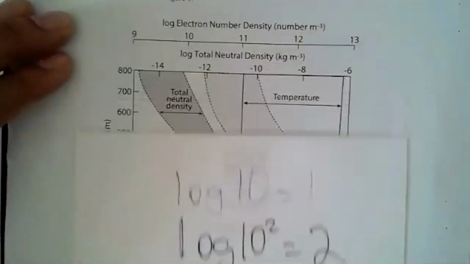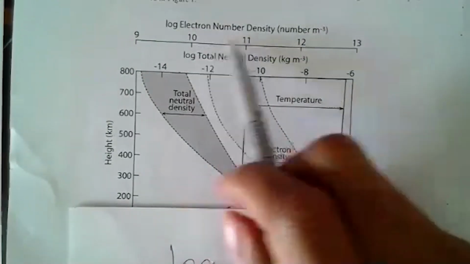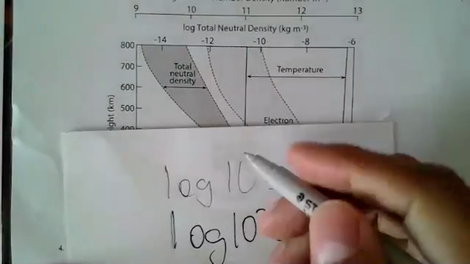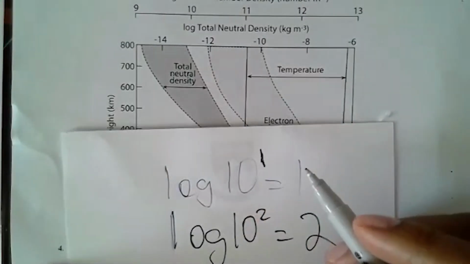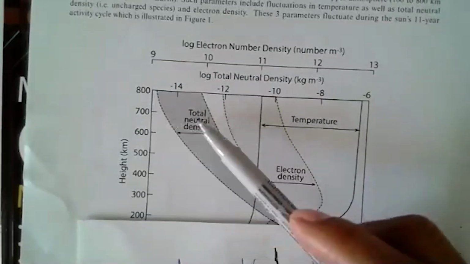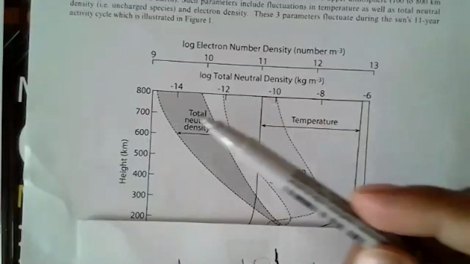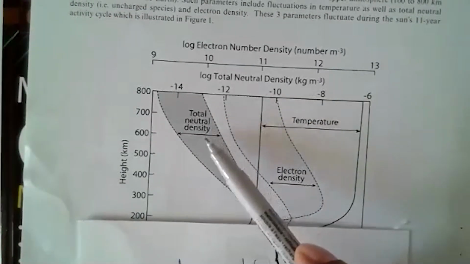Okay, so this width is 1 unit on this scale, and 1 unit on that scale is 10 to the 1, which is the number 10. This is 2 units on this scale, and 2 units, because don't forget, this is neutral density.